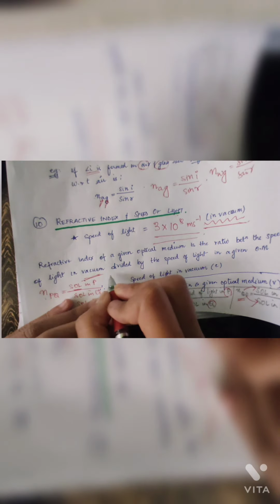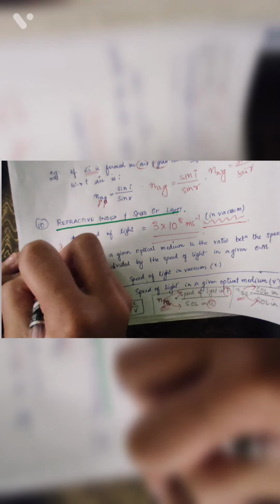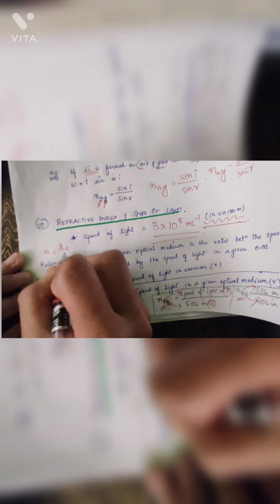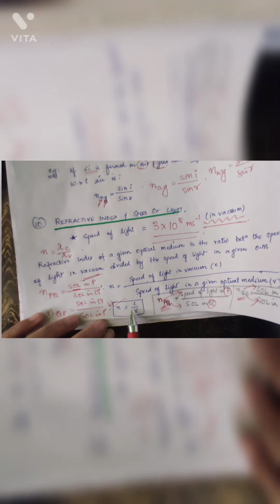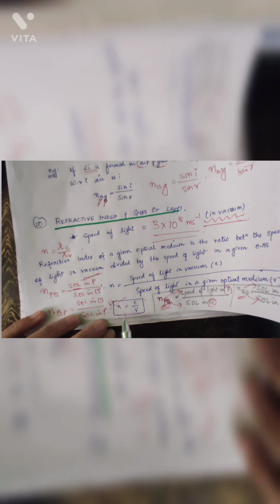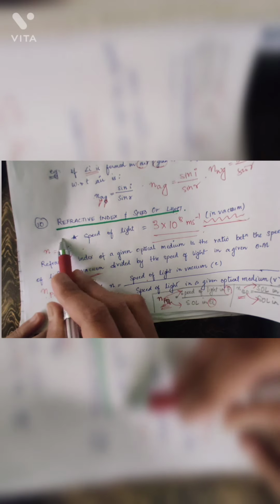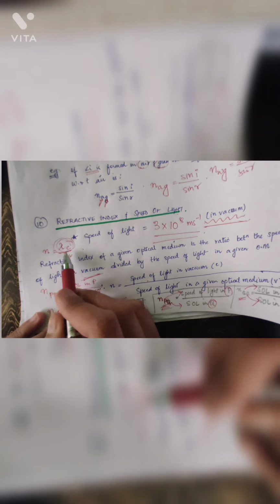Here in your book, they will also discuss the speed of light in terms of wavelengths. If that is the case, then the refractive index will be the wavelength of light in vacuum divided by the wavelength of light in the optical medium. Wavelength is always denoted by lambda. So it will be n is equal to lambda C divided by lambda V. For the speed of light it is c by v only. For wavelength it will be the wavelength of light in vacuum and the wavelength of light in the optical medium.